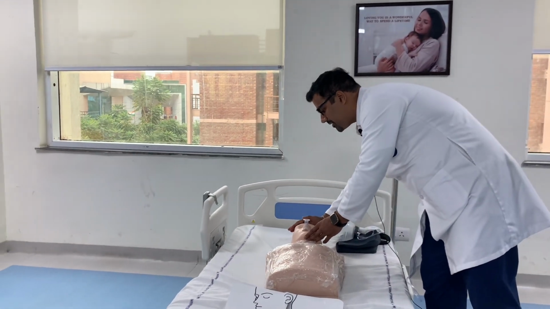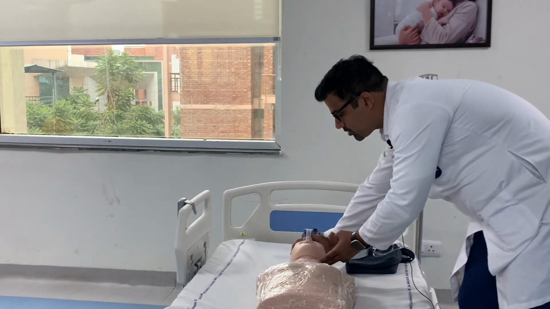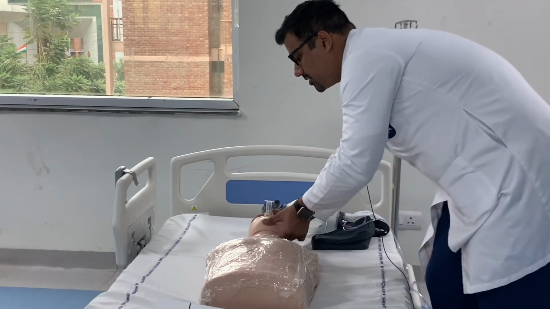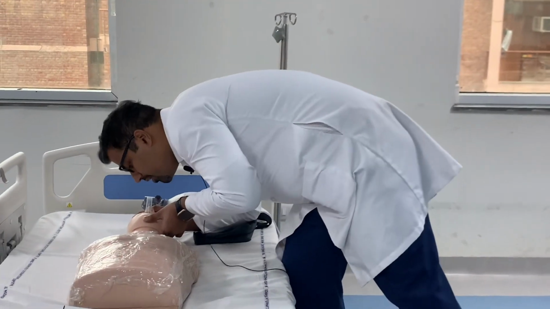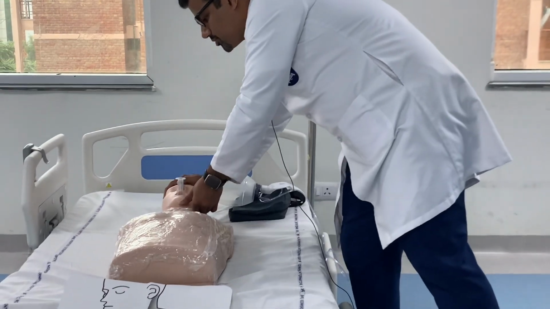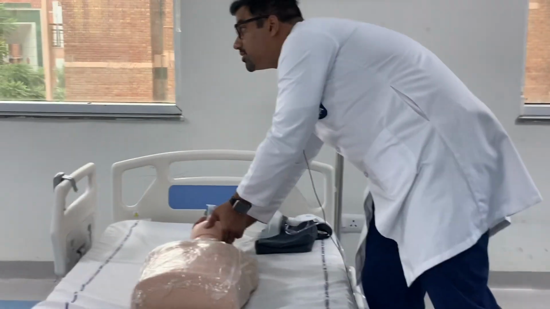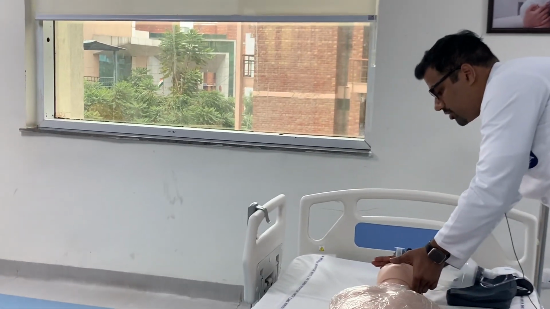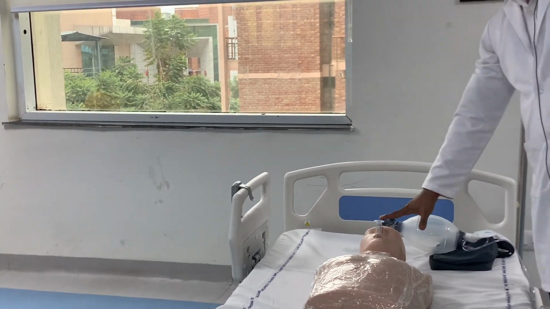One is head tilt. You have to tilt the head up, and you have to give a jaw thrust. Jaw thrust has to be given from this part, and then chin lift. So, head tilt, jaw thrust, chin lift. Take a deep breath, push it in. So, what is this? This is head tilt, jaw thrust, chin lift. 3 maneuvers we have done. Then I have given only the breath.